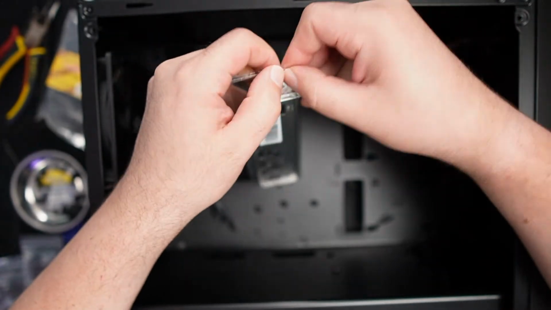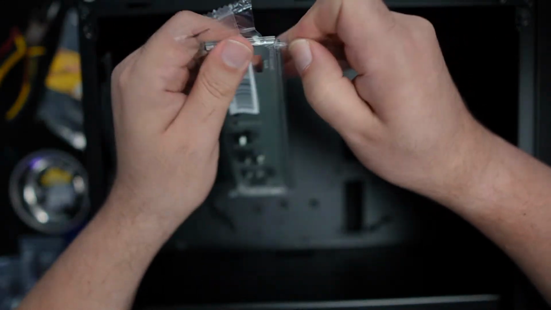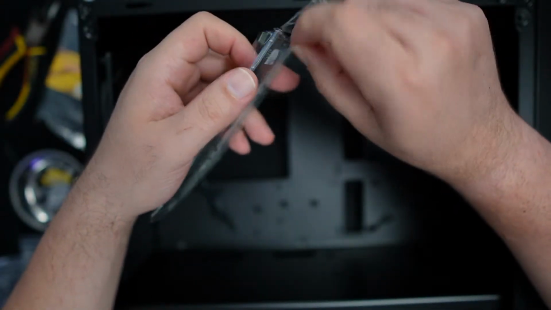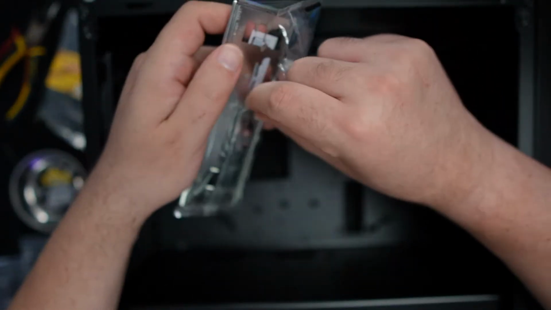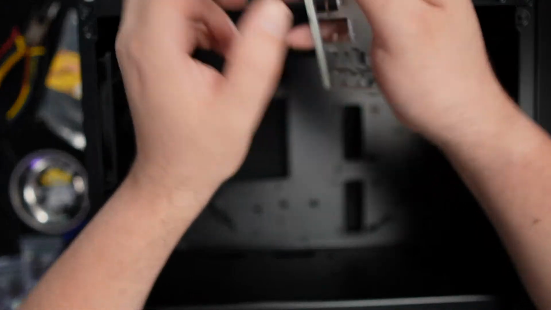We're going to put the I/O shield in because I'm not going to forget it this time. Stupid I/O shield. Ugh. Anybody else hate I/O shields? These things are so useless. They're sharp, they're useless. Alright, they're not useless, they label stuff.